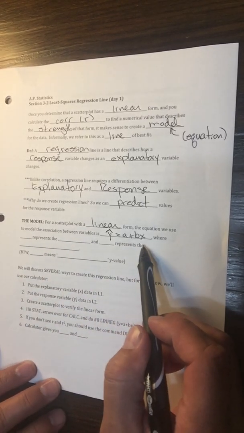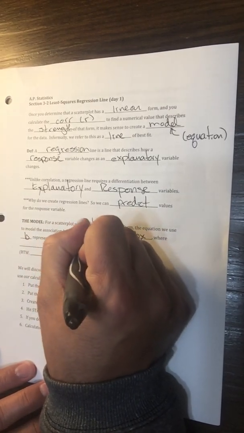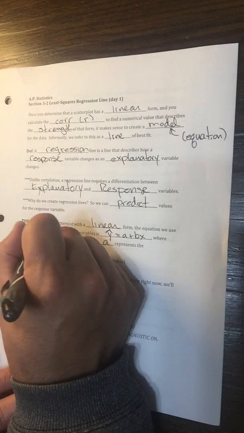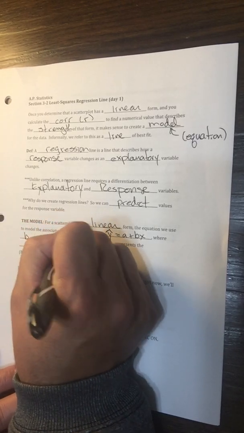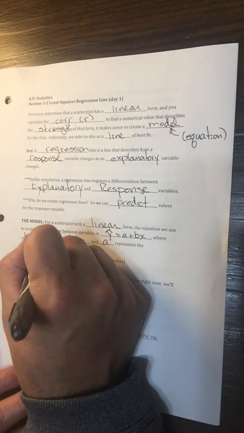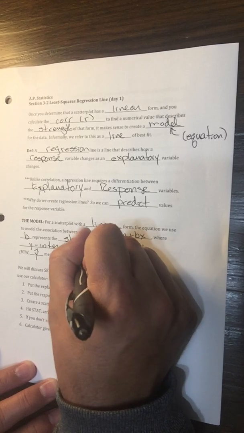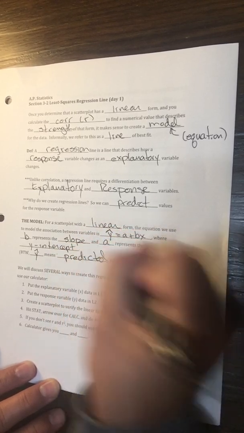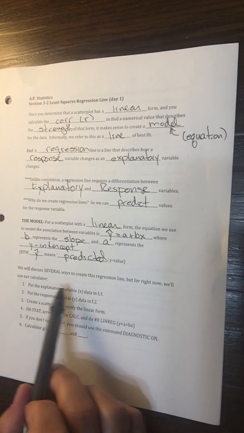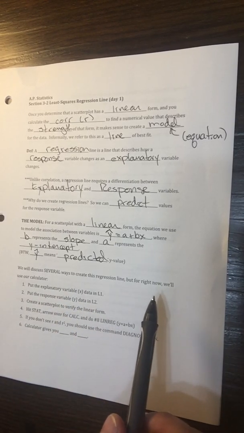y hat equals a plus bx, where b represents the slope, and a, of course, represents the y-intercept, just like it always has. And by the way, y hat is interpreted as a predicted y value. We are definitely going to discuss several ways to create this regression line, but for right now, we're going to have the calculator do the work for us.